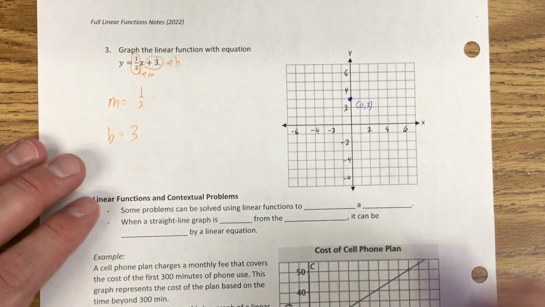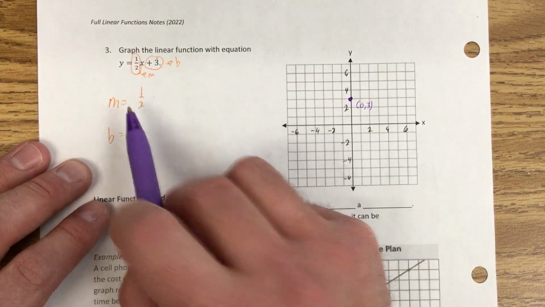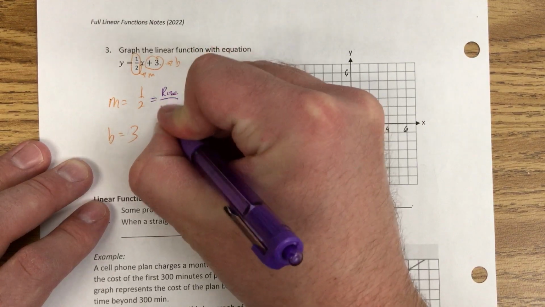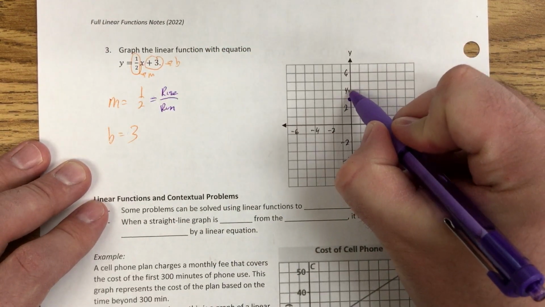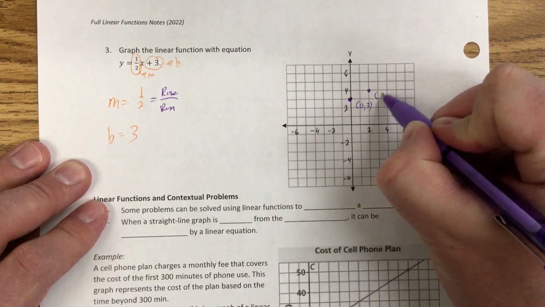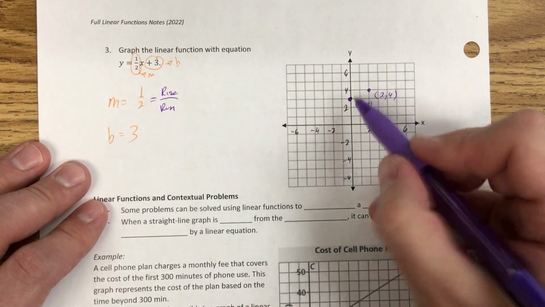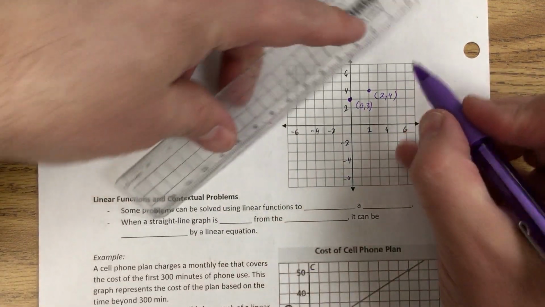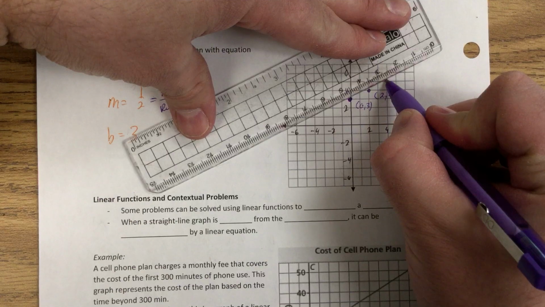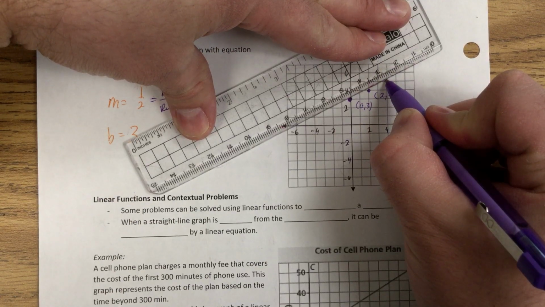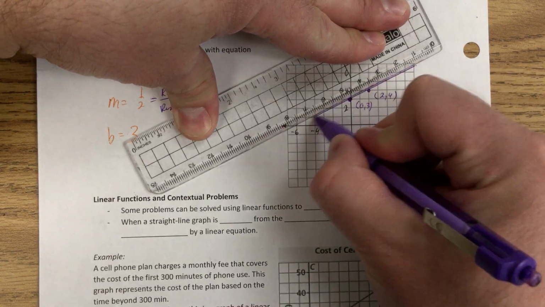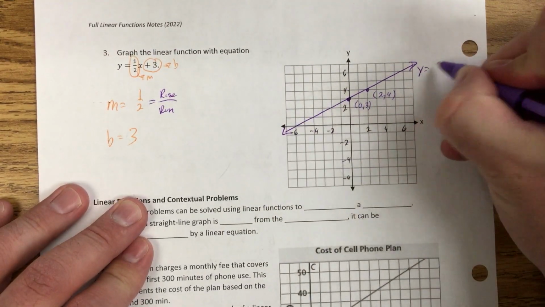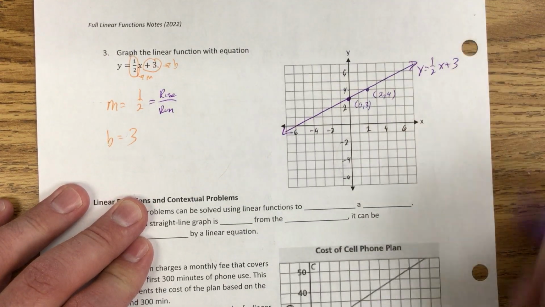The second point we can find is using the slope. From our first point, we're going to have a rise and a run. A rise of 1, a run of 2 to this point here, which is at (2, 4). Now, we could find every other point using that same slope, or we could understand that because it has the same slope, we're going to have this line that goes through here. And this is the equation y equals 1/2 x plus 3.